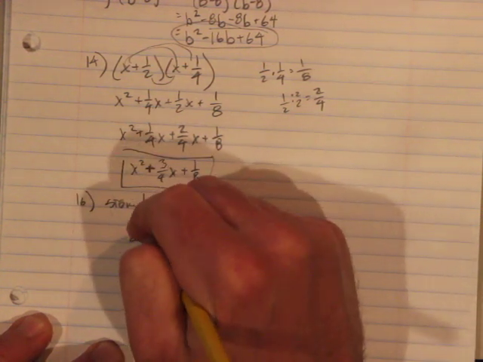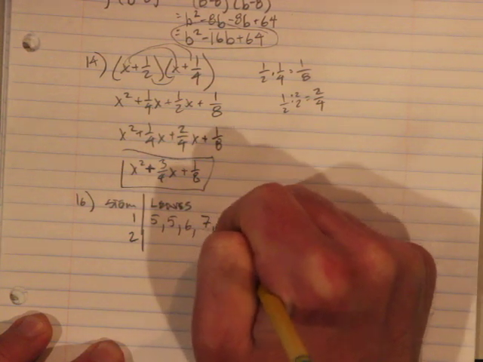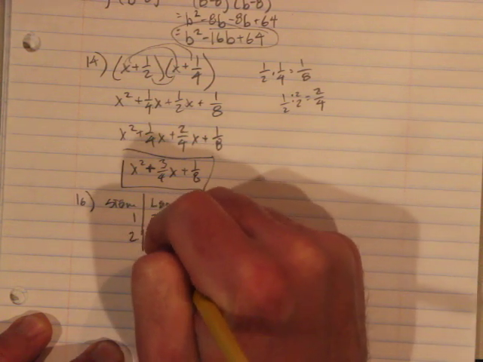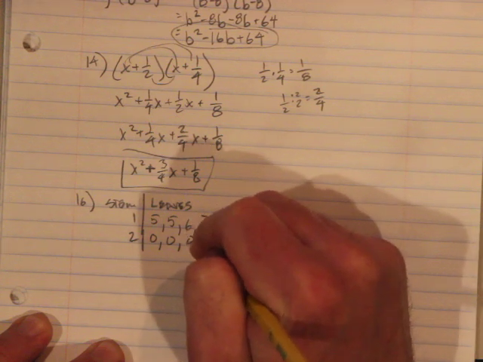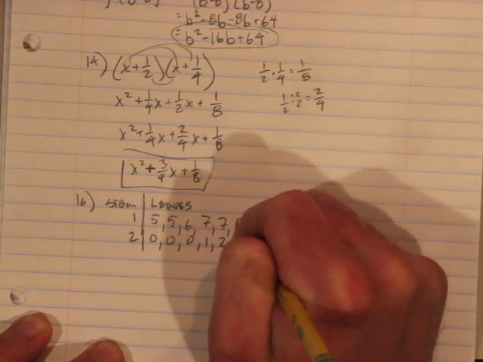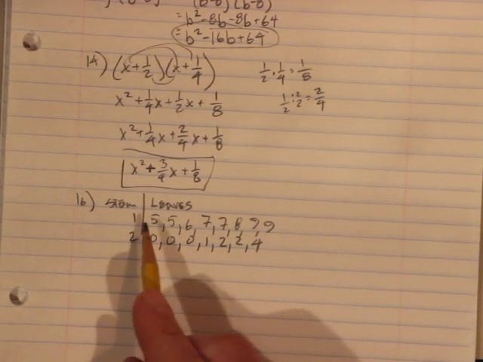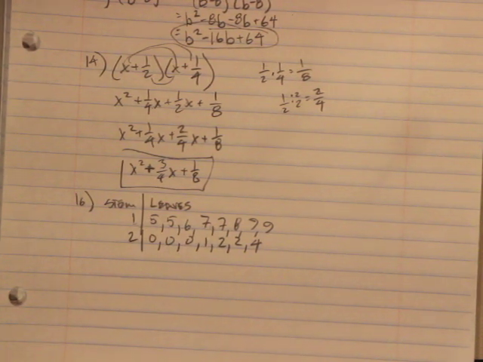Okay, one is 5, 5, 6, 7, 7, 8, 9, 9. And for 2, we've got 20, so we've got 3 zeros, 1, 2, 2, and 4. There's my stem and leaf plot. And remember, this is 15, this is 16, this means 17.